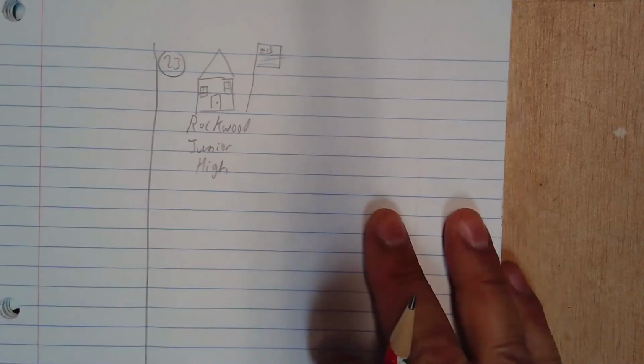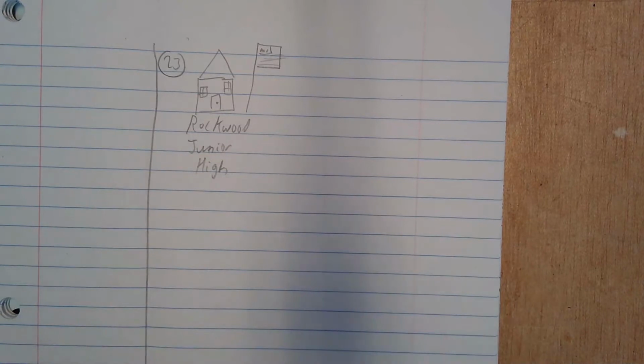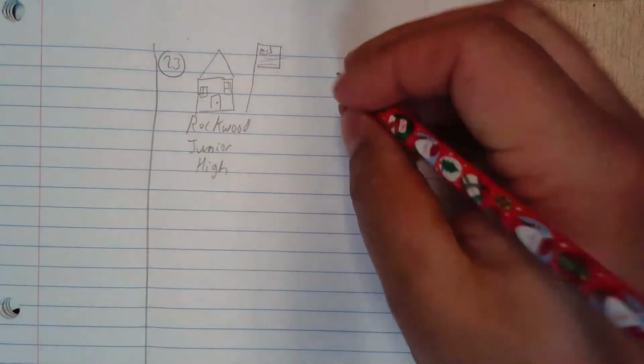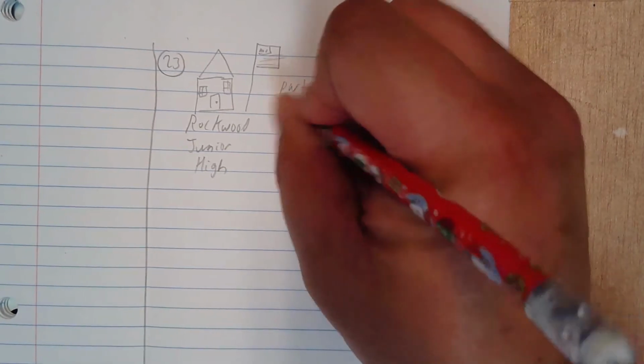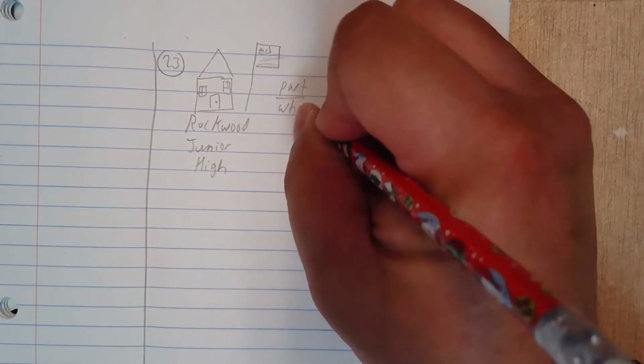12% of the students at Rockwood Junior High School speak Spanish. There are 36 students at the school who speak Spanish. All right. I'm not going to make the same mistake made with the other problem.